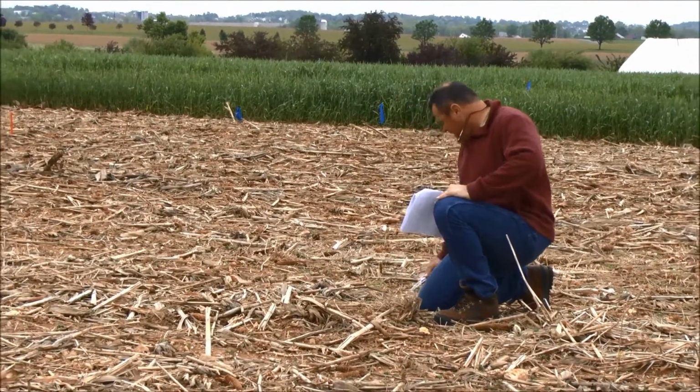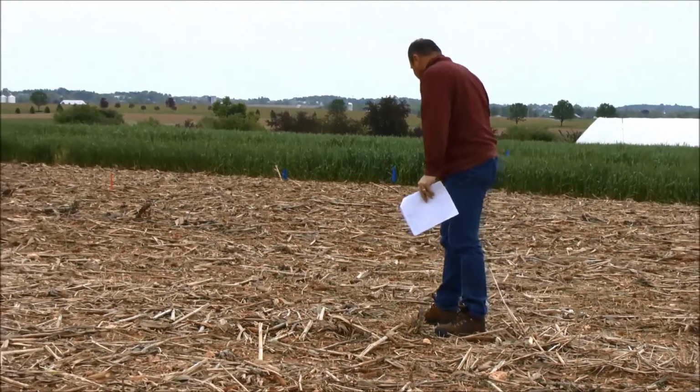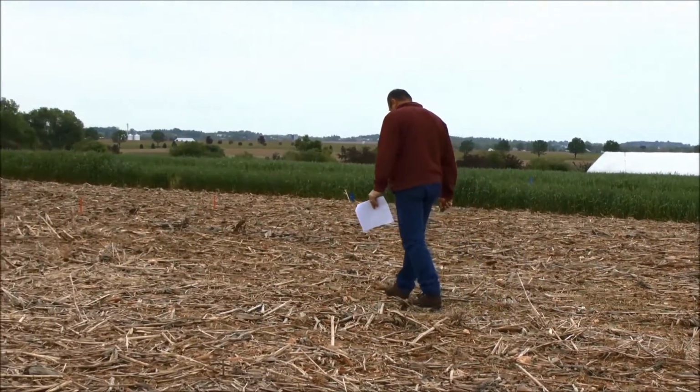What we're trying to get at with this whole system is to do it in small plots, and what we see here should translate on the farm. We were able to do that quite a bit in the last few years with our on-farm network.